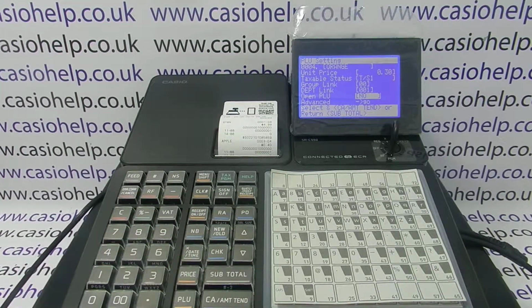Open PLU is if it's a non-fixed price PLU, which is unusual. Normally if you're setting up a PLU it'll have a preset price, but if it doesn't have a preset price, or you want the ability to enter a different price for the product, then you would press cash amount tender, toggle to yes, and then cash amount tender to save it. I'll keep mine as no.